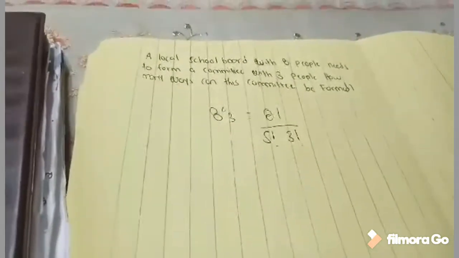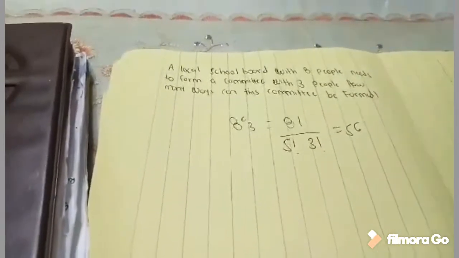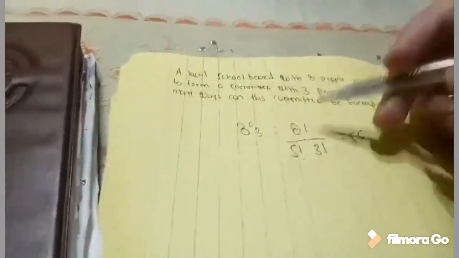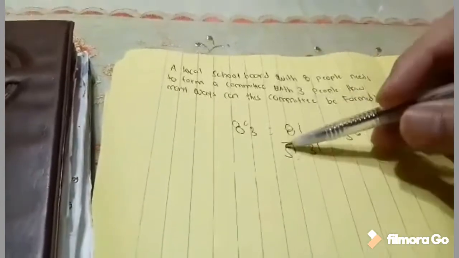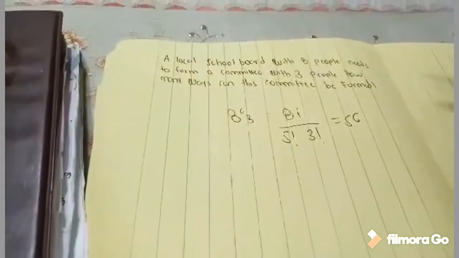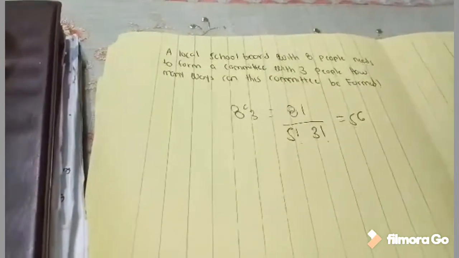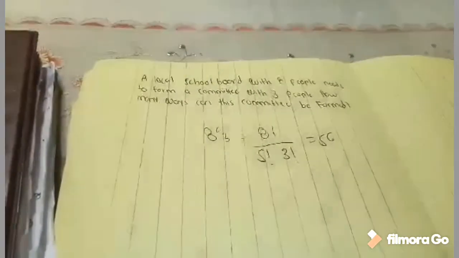So the answer is 56. So 8 factorial over 5 factorial times 3 factorial is equal to 56. Again, you can also use a calculator to solve this.